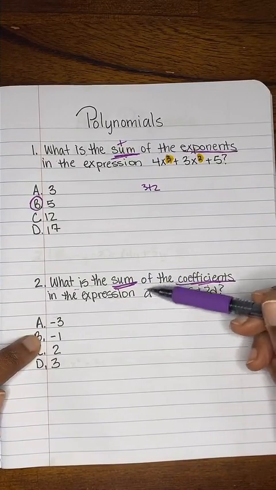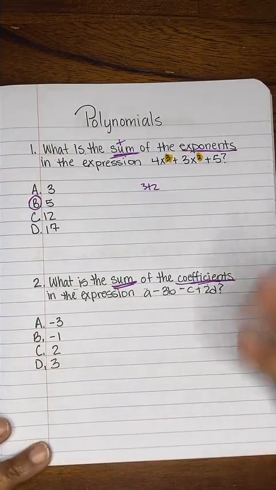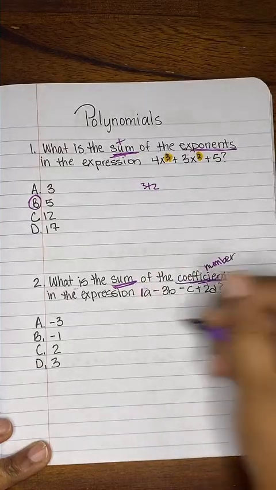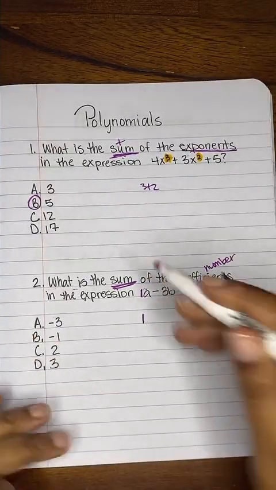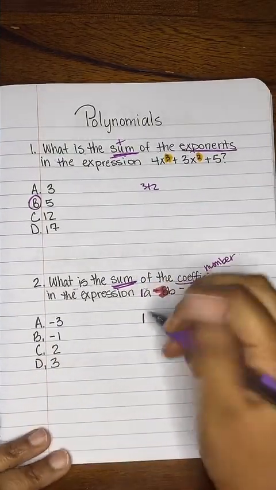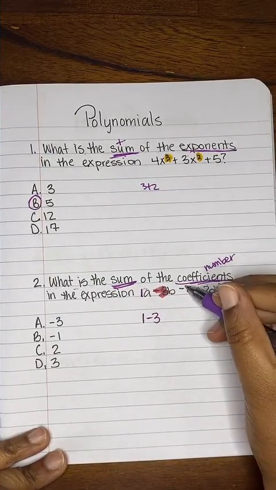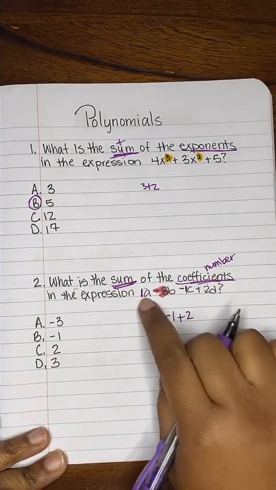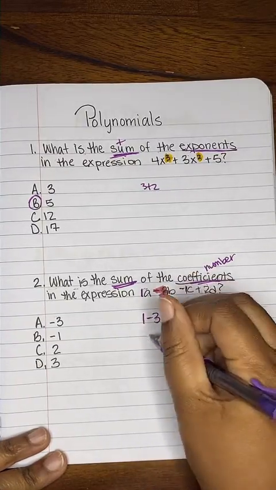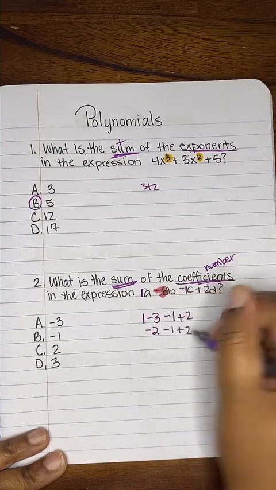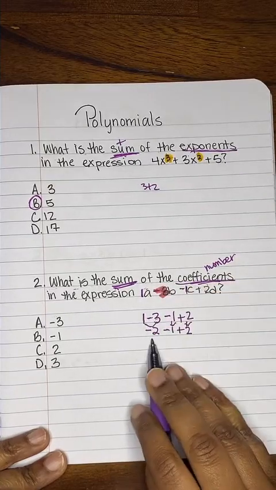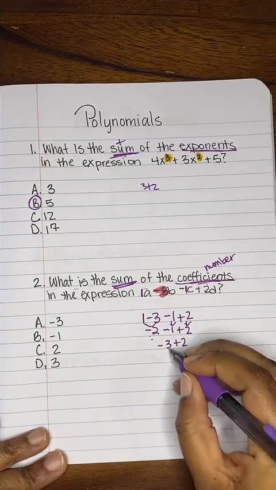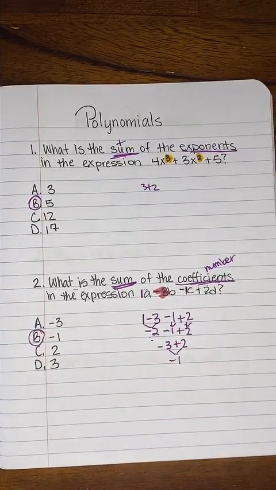Okay, so I got B's. Some people are getting B's. All right, so the coefficient on this A, when you don't see it, remember coefficient means number. The coefficient, when you don't see it, is always a 1. So it's 1. Then we have this right here, which is another coefficient, -3. And then here we have a negative. Remember, you put the 1 there. So it's a -1. And then we have a +2. So these are all the coefficients on these terms. Then we do 1 minus 3, which is -2. Drop down your 1. Drop down your 2. These two became this. So -2 minus 1 is a -3, +2, and then we get -1. So you guys were correct. B is the correct answer.